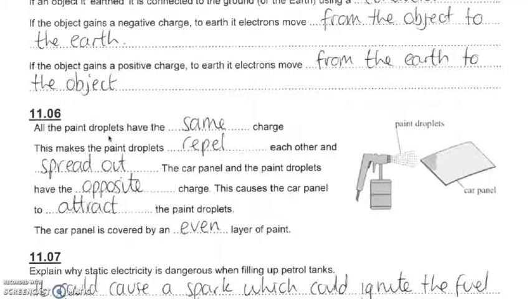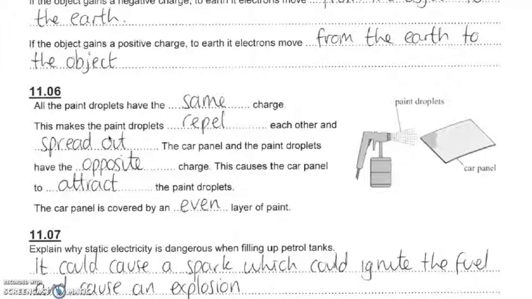So let's have a look at some uses for electrostatics. Let's look at painting. In this case, the paint droplets are all going to have the same charge. That makes the droplets repel each other, so the paint droplets are going to be spread out, which means when they flow onto the car panel, it's going to be in a nice even layer.